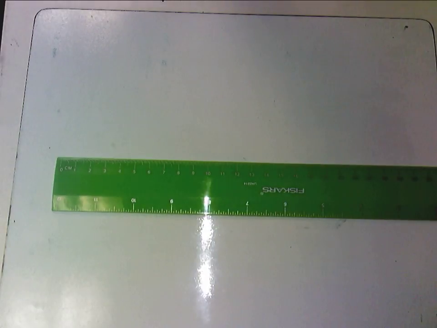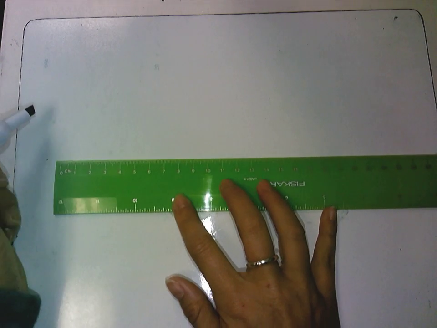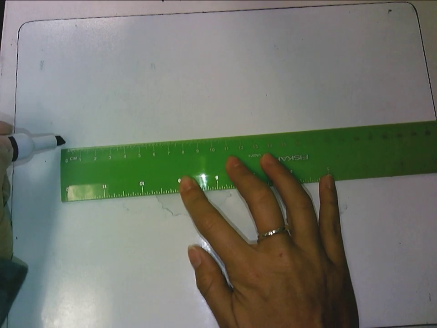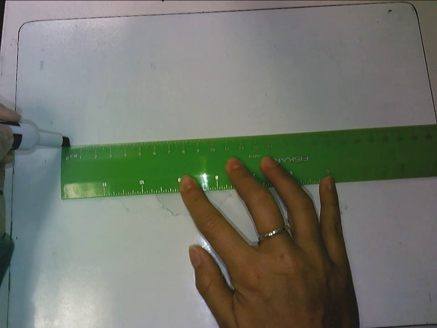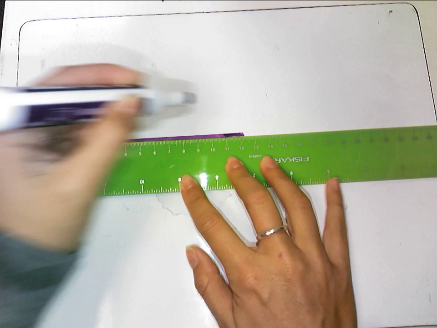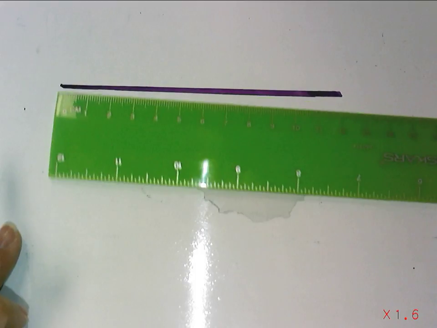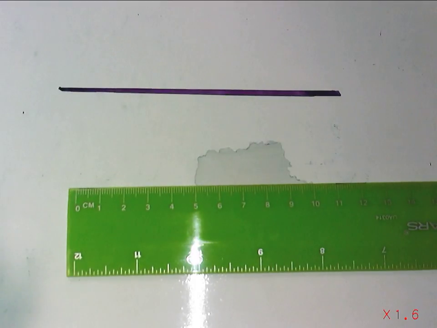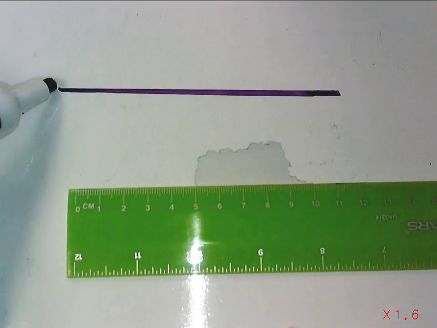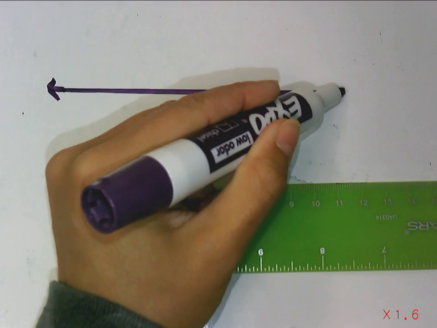So here is my ruler, and I'm going to draw a 12 centimeter number line, starting at 0 and tracing all the way down to 12. Let me zoom in so you can see that. There we go. Here's my 12 centimeter number line. At the ends of each number line, I like to make little arrows.